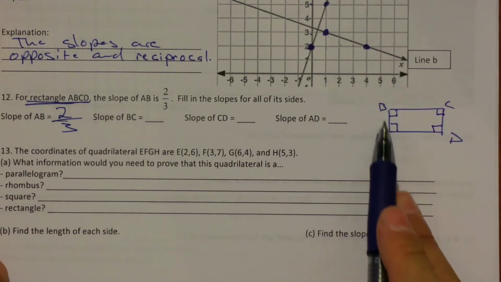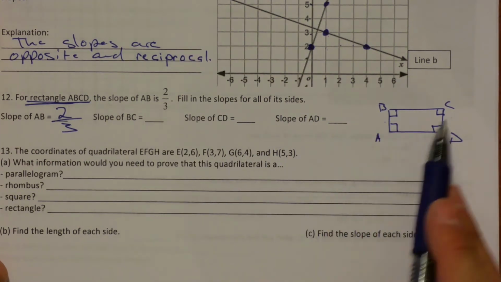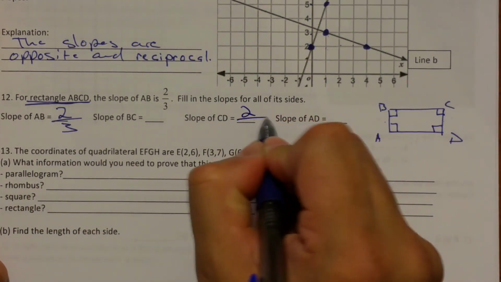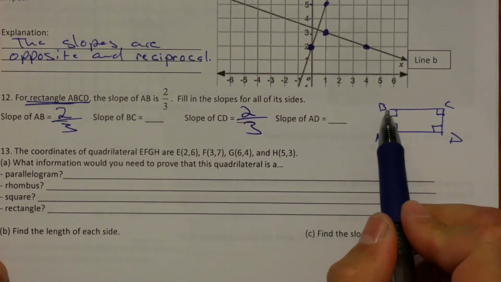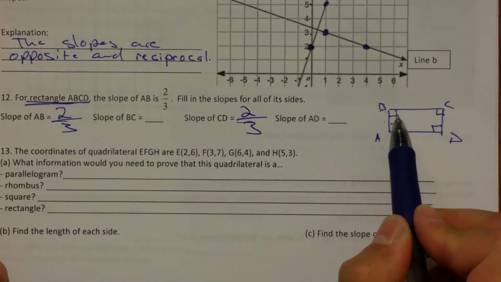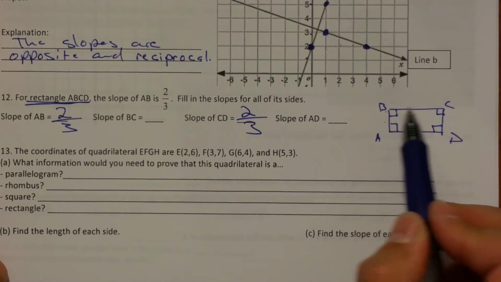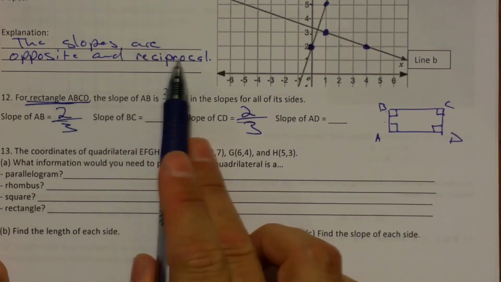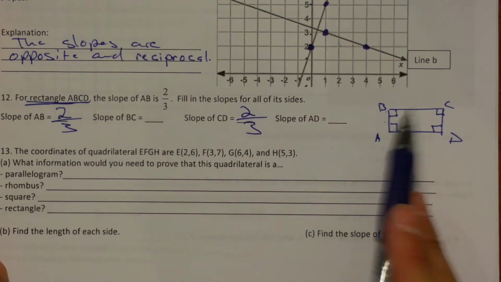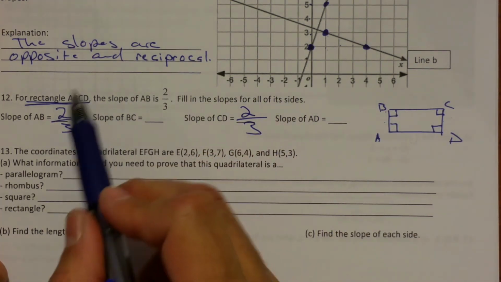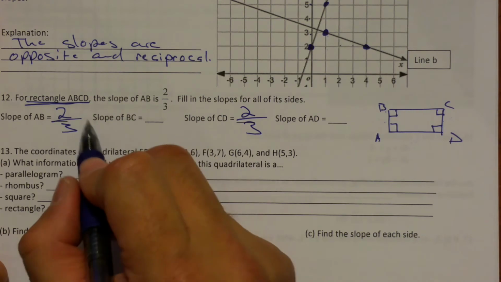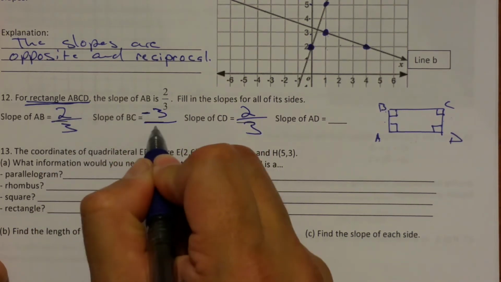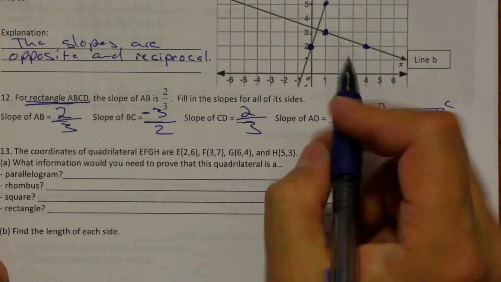If the opposite sides are parallel, that means CD has to also have the same slope, which is 2 over 3. And for this to be a right angle, they have to be perpendicular right here. For it to be perpendicular, they need to be opposite reciprocal, and that's going to give me a right angle. So opposite reciprocal, I'm going to flip it, and make it opposite. So if I have 2 over 3, it's going to be negative 3 over 2, and that would go the same for the other side.